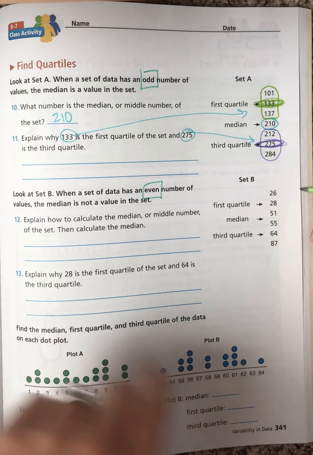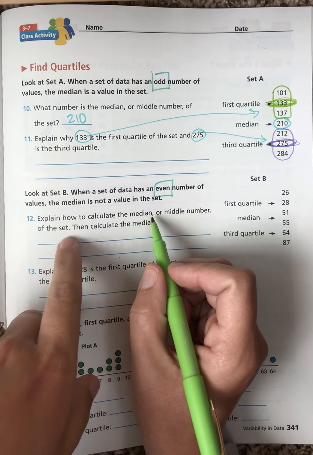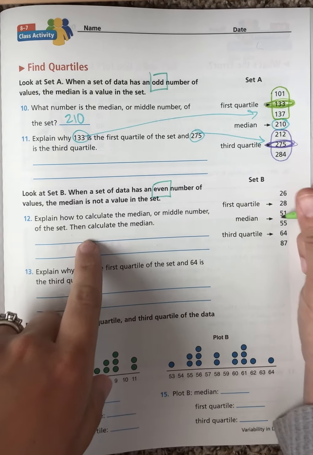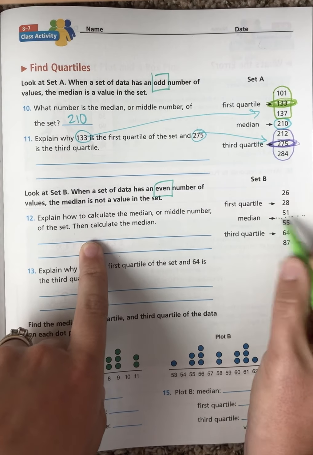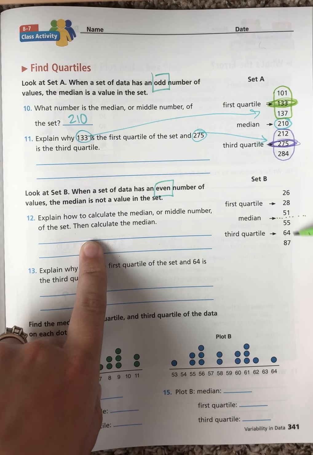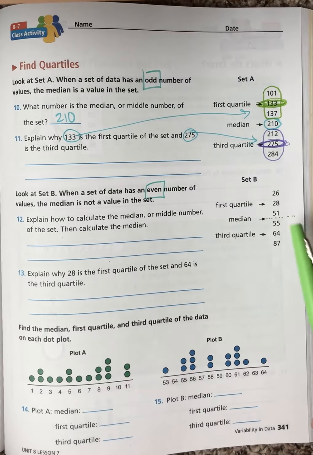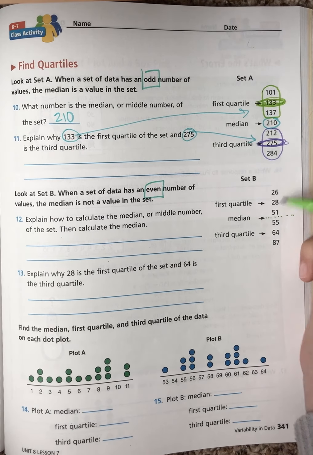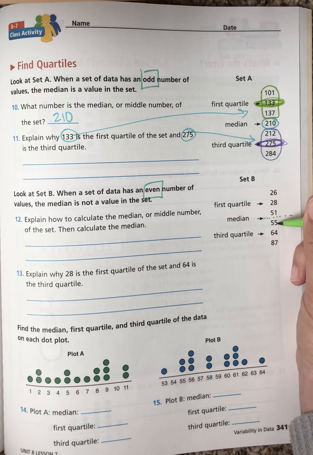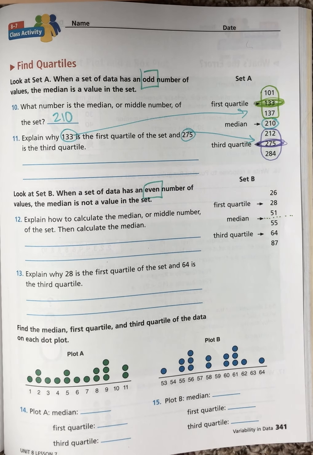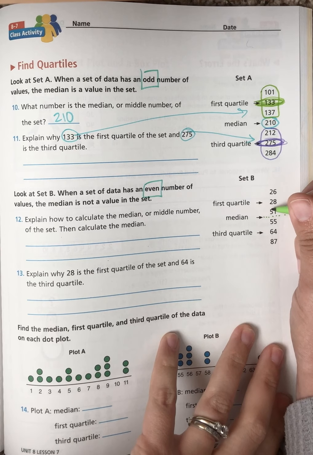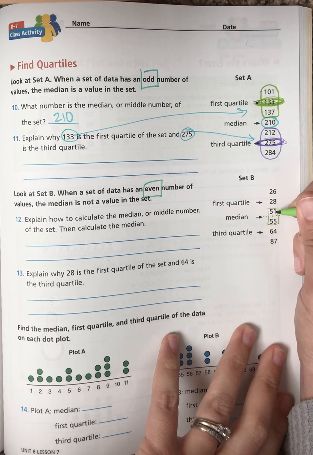So we need to find the median of the set of data, so that we know the median is right here. That line right here cuts this in half because we have 3 on the left and 3 on the right. So that cuts it right down the middle, which is our median. But what's the middle of 51 and 55? If you can figure that out in your head, go for it. If that's too tricky for you, then just do the math of 51.